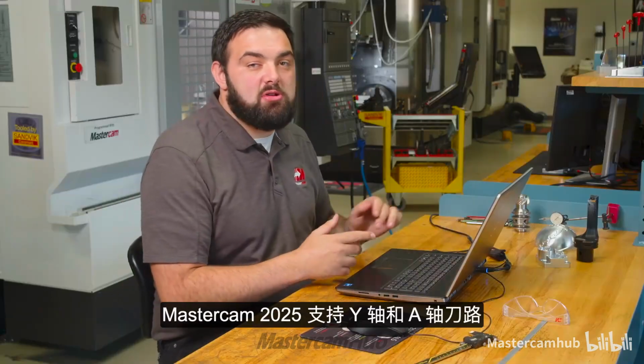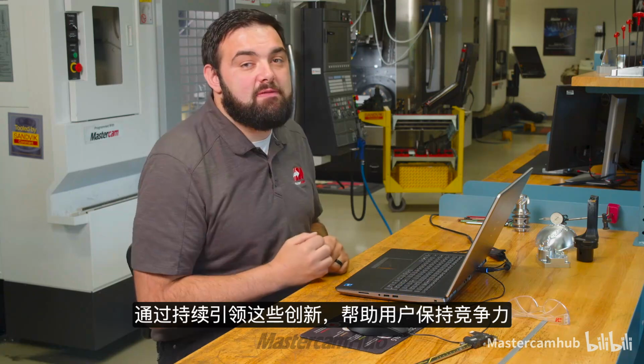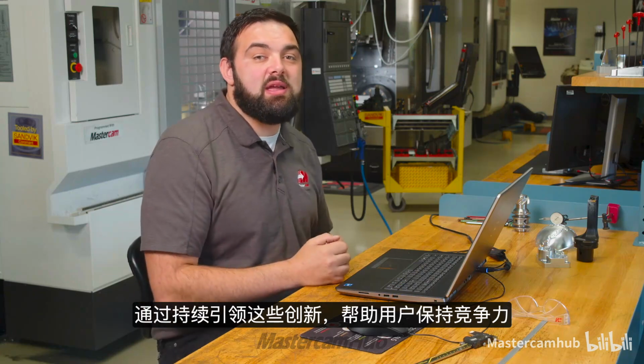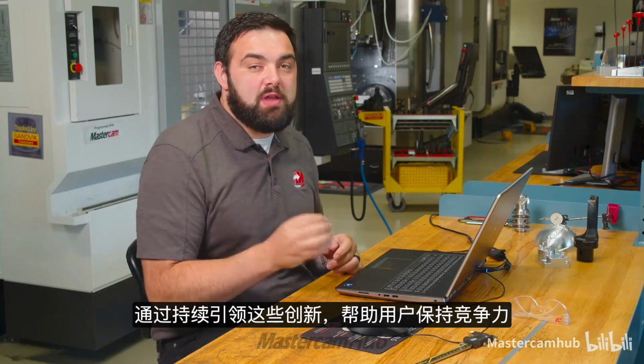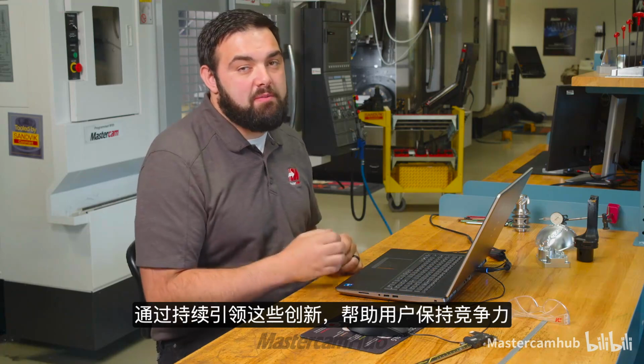Mastercam 2025's introduction of both the Y and A axis toolpaths bring our turning capabilities to the next level. By staying at the forefront of innovations like this, we can continue to supply our customers with the capabilities that will set you apart from your competitors.